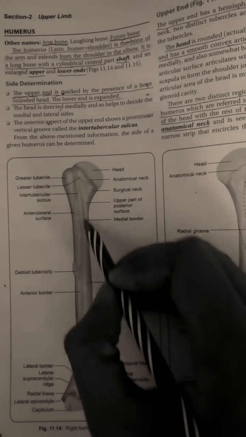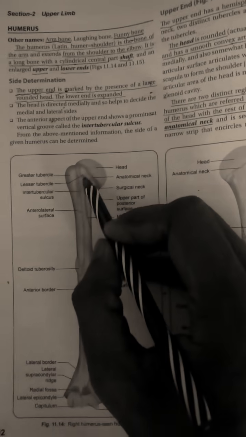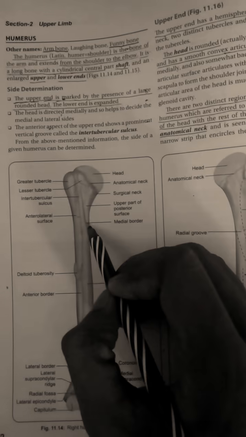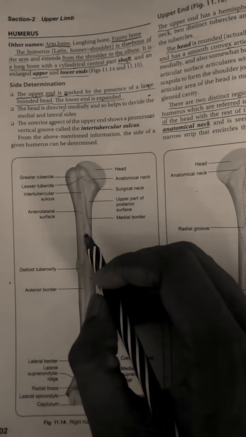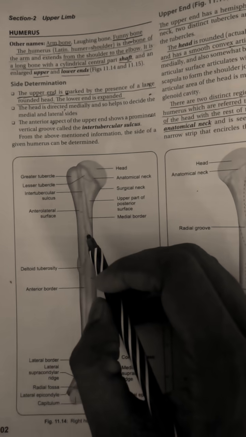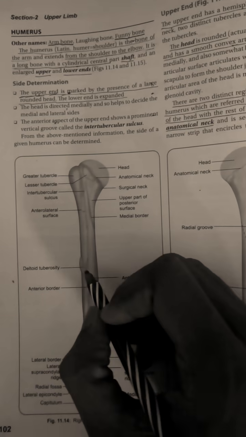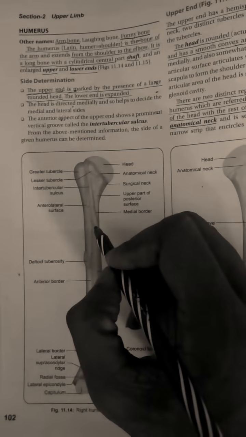This is the medial border. The medial border is formed by continuation of the medial lip, and third is the lateral border. The upper half of the lateral border, which is on the back side, is surrounded by the deltoid muscle. Some part of the deltoid tuberosity is also present on the lateral border. Near the medial border, the nutrient foramen is present, which runs downward.